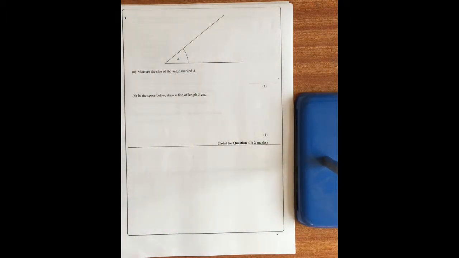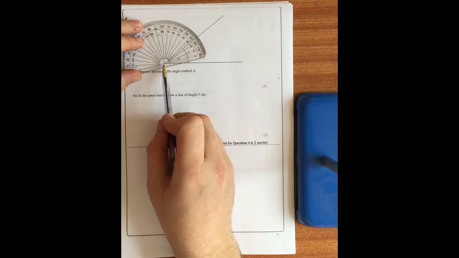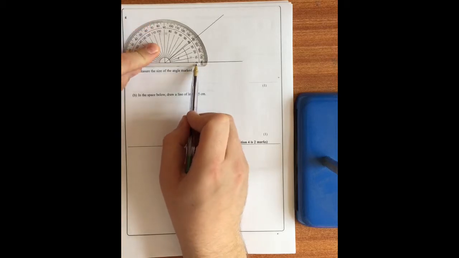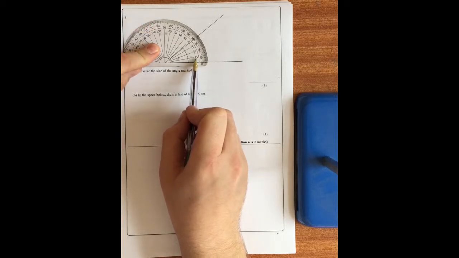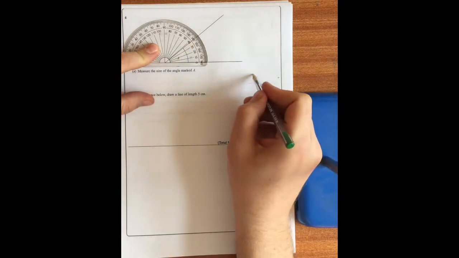Question 4. Measure the size of the angle marked A. For this we need a protractor. We put the centre of the protractor at the corner of the shape. And we line that up as accurately as we can. We then need to read from 0 up. So 0, 10, 20, 30 is about 38 degrees.